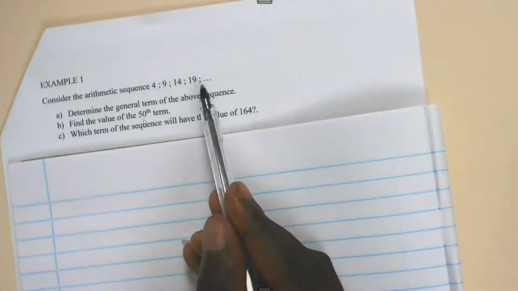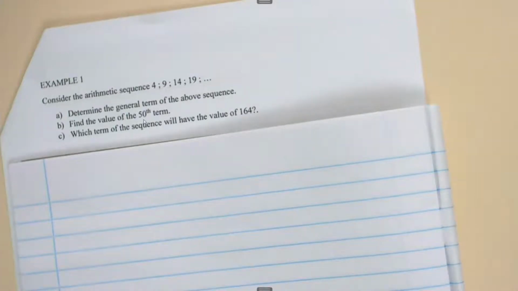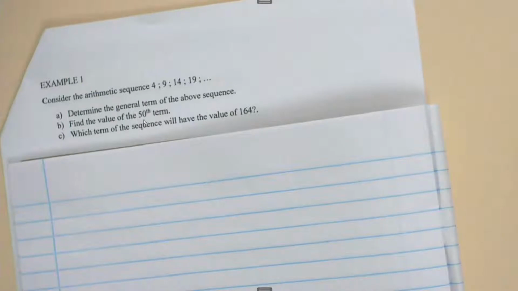This is an infinite sequence because it has the 3 dots after the last term. Therefore, there are many other terms that come after term number 4, which is 19. The first question says, determine the general term of the above sequence.